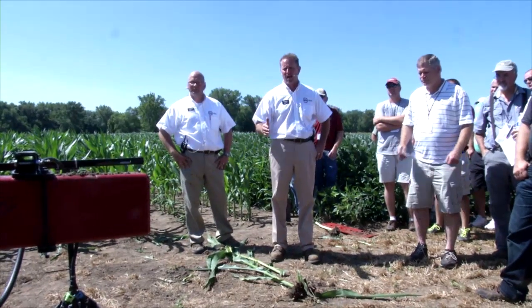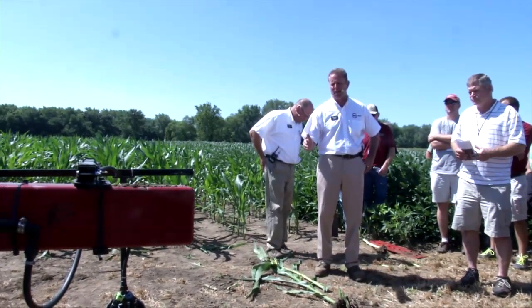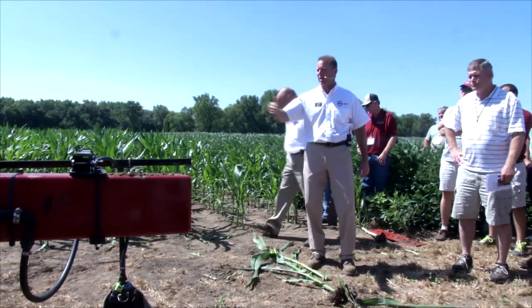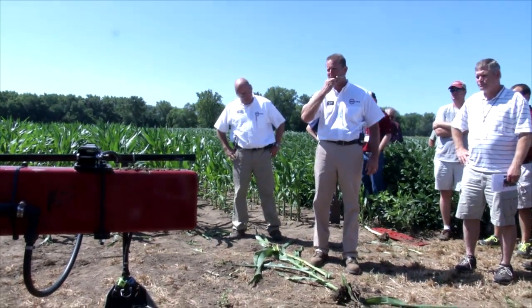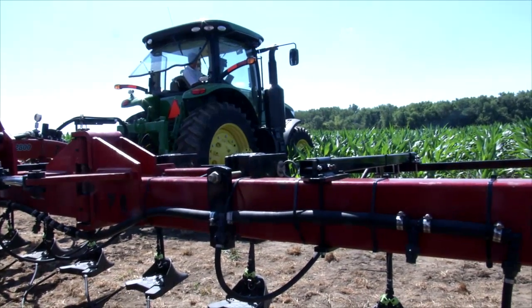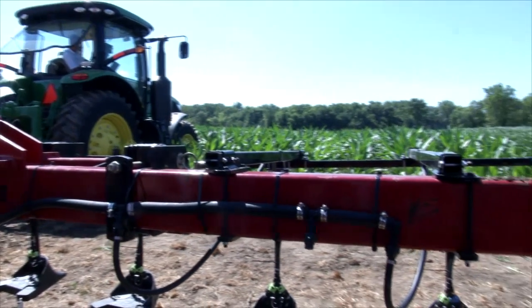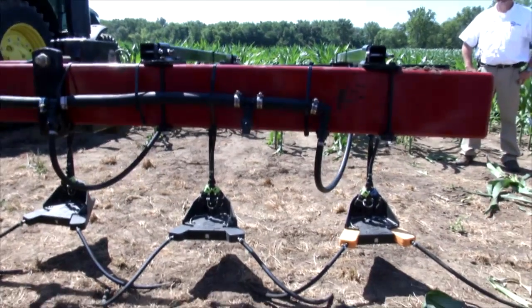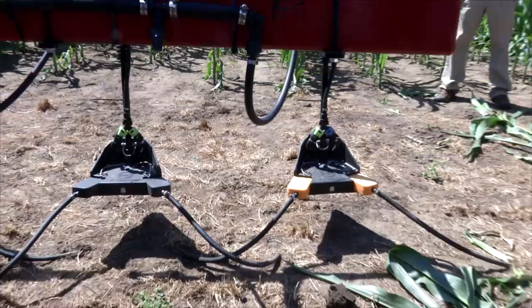Okay, so what we want to do now is demonstrate the placement on this side dress bar. One thing I want to point out about the side dress bar is Greg used Randy's field as a demo of Coulter versus Y-drop on a side dress bar. We saw 8.5 bushel projected difference. I think we can magnify that because we're going to be able to go out.